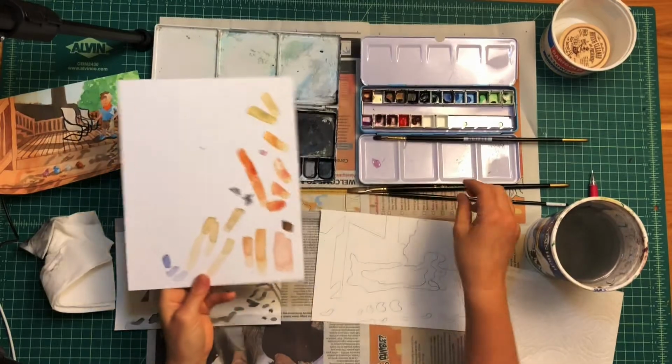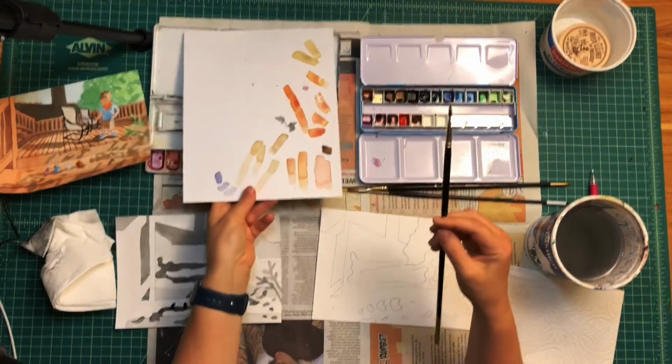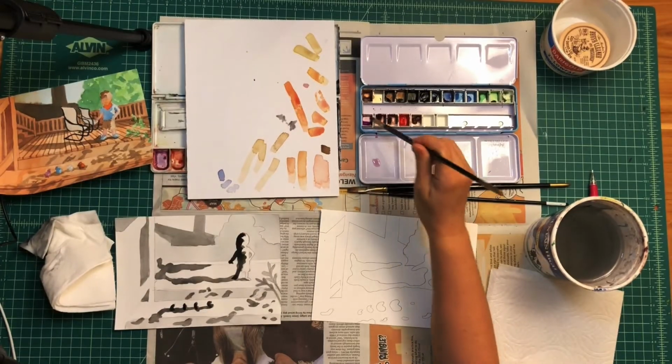I forgot in that last one, I do want a space to test colors, so I'm going to have my little tester paper here.